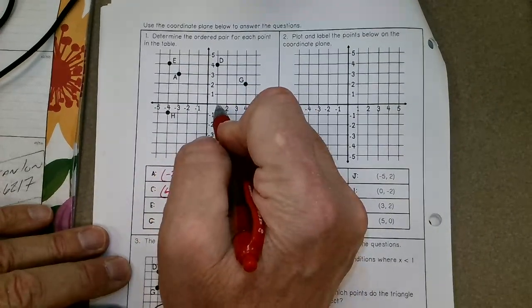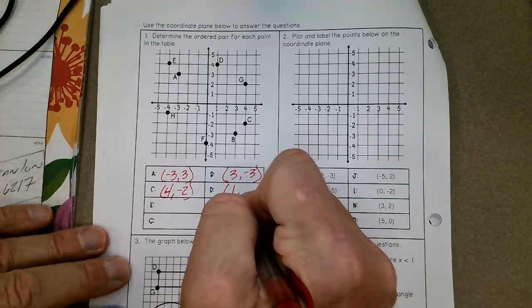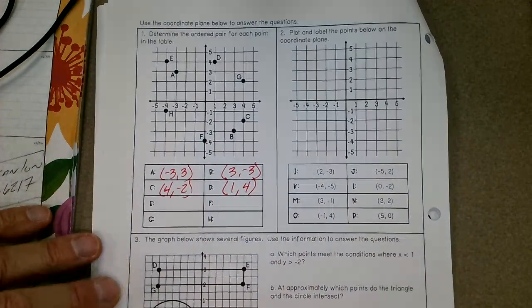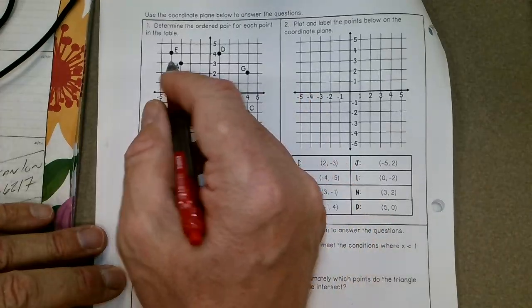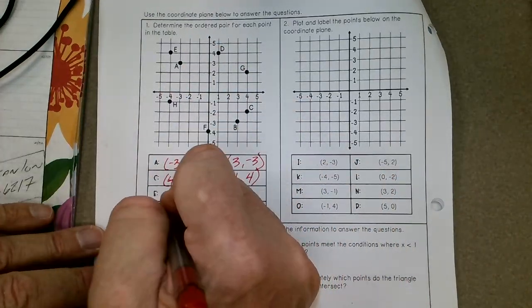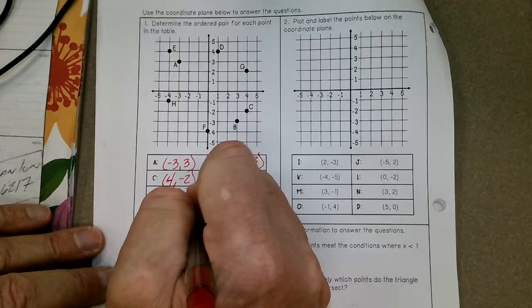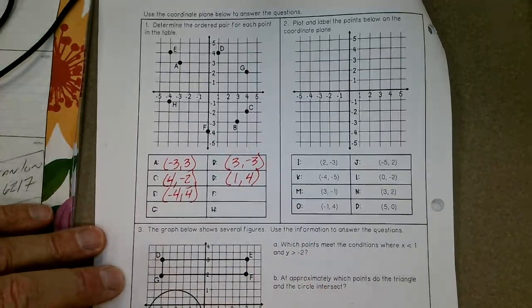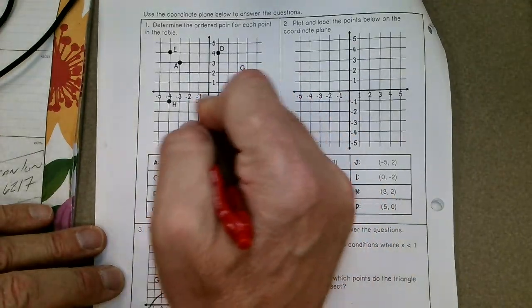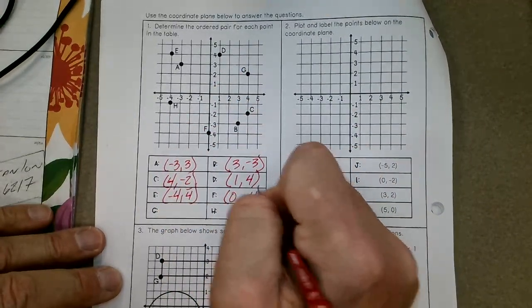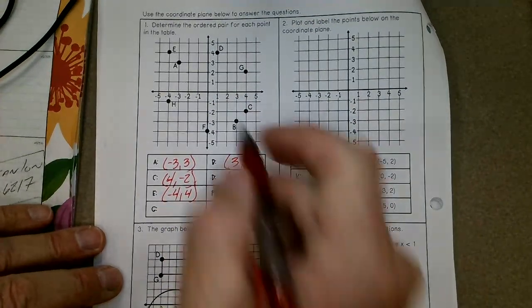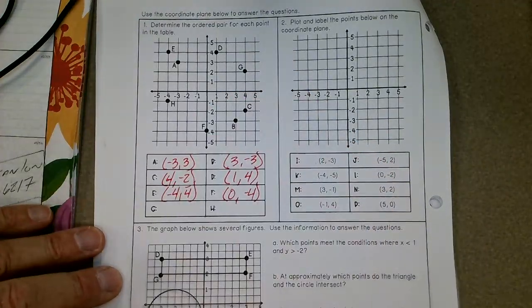Letter D is 1 and 4. And if you haven't paused it, go ahead and finish them out, please. E is going to be -4 and 4. So -4 and 4, I know that's in the third quadrant. F, we're not moving left and right, so it is 0 and -4. Those get confusing. That is on the y-axis.